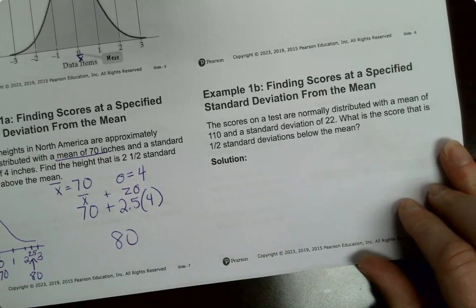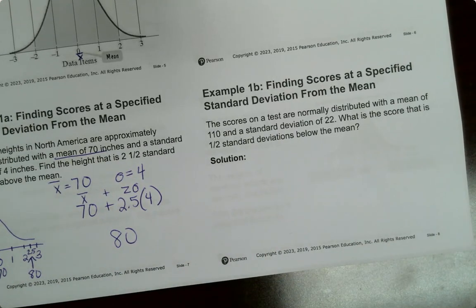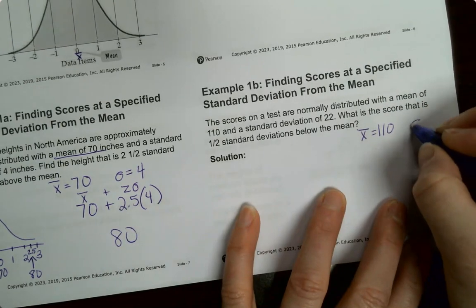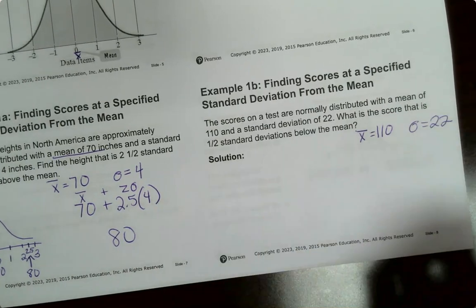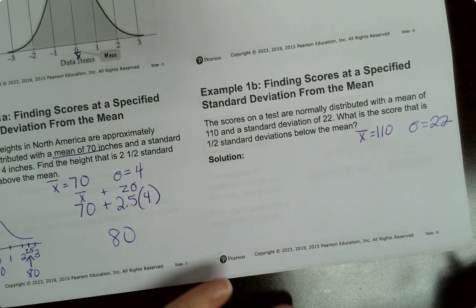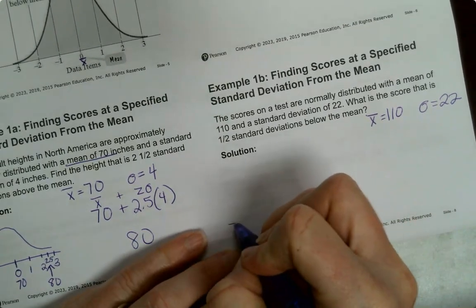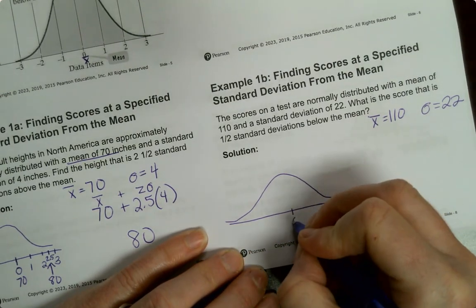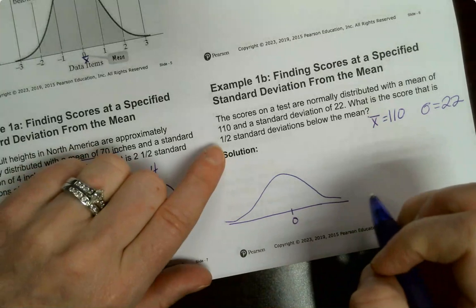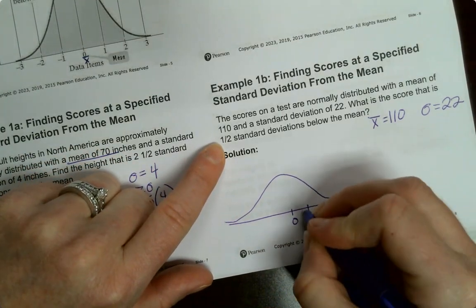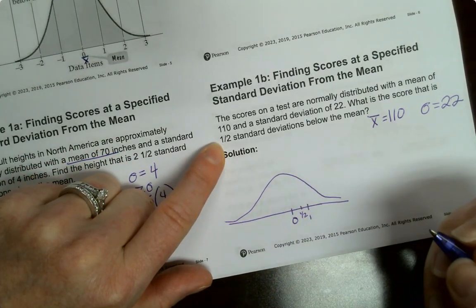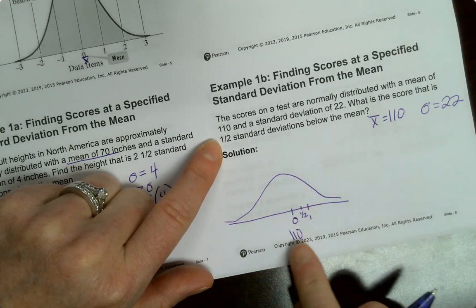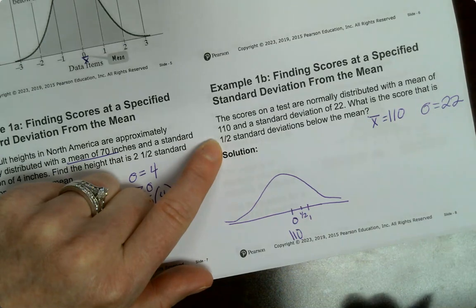The next one. The scores on a test are normally distributed with a mean of 110 and a standard deviation of 22. What is a score that is half a standard deviation below the mean? If you look at your little normal distribution curve, you have 0, and it's saying half a standard deviation. We have 1 here, so half would be right there. 0 is represented by 110 because that's your mean. So we're only half a standard deviation away.